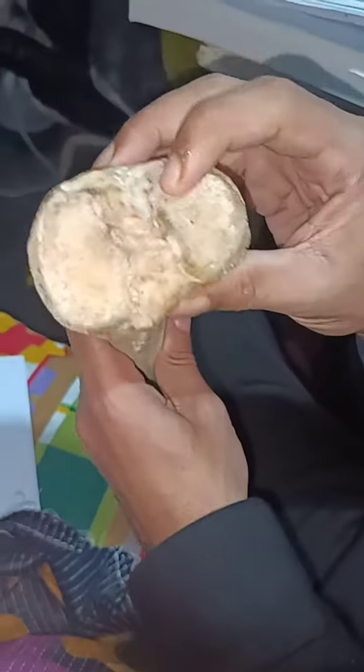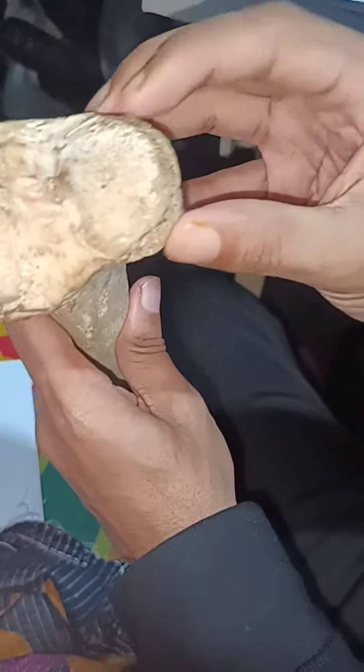Now this is the lateral condyle. It has the popliteus muscle and iliotibial tract.